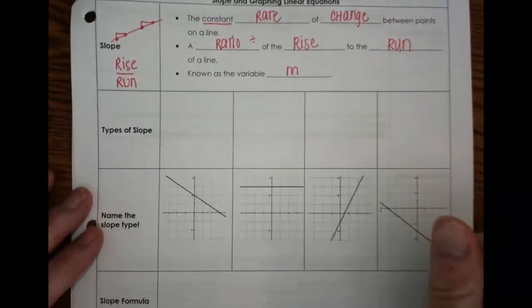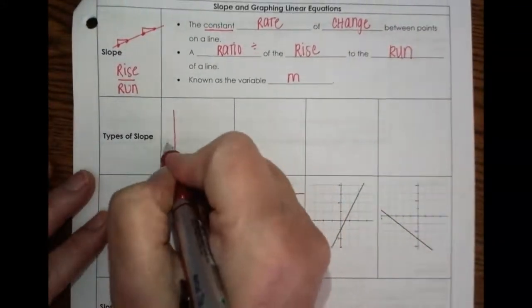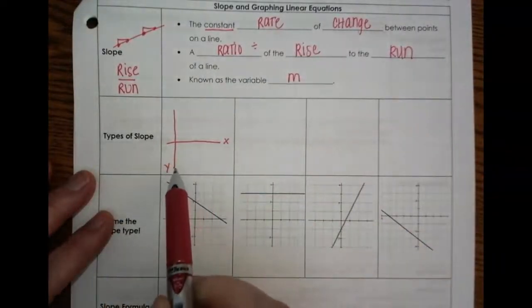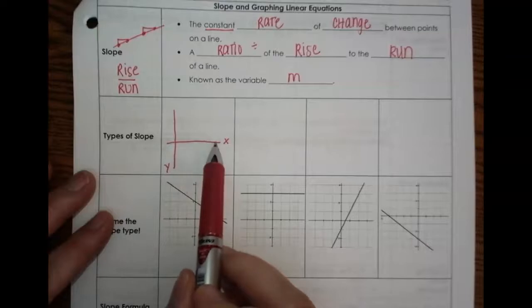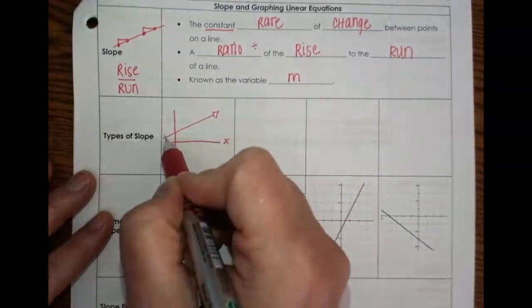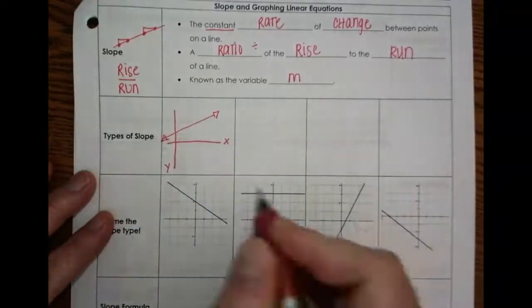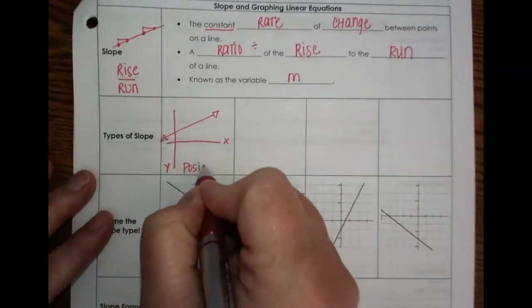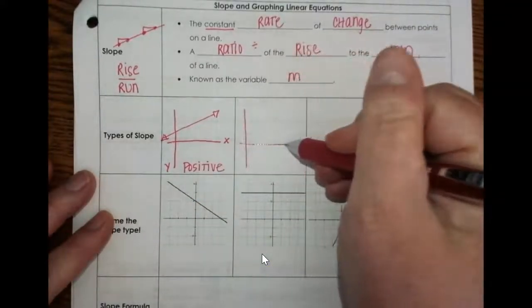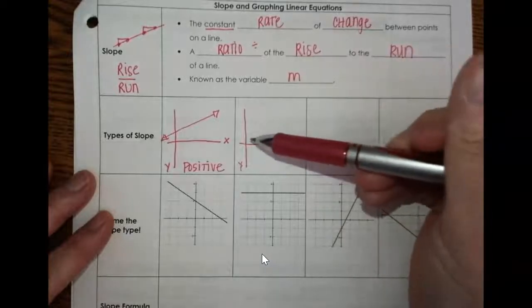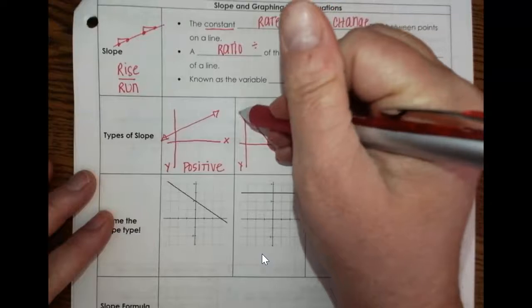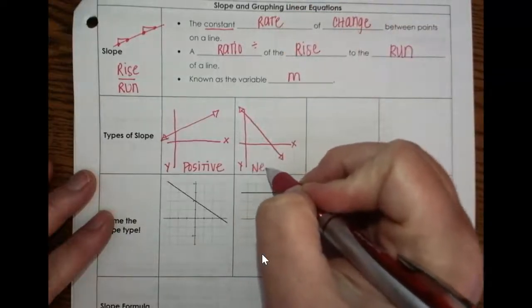Alright, there's different kinds of slope that I want you to remember. I'm going to draw my coordinate plane here. That's my x-axis and my y-axis. And now when you look at graphs on a coordinate plane, you always read from left to right. So if I had a line that went up as it went left to right, that is called a positive slope. If I'm reading my graph from left to right and my line is decreasing as it goes left to right, that's going to be a negative slope.